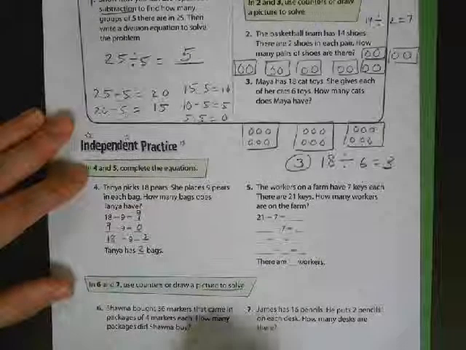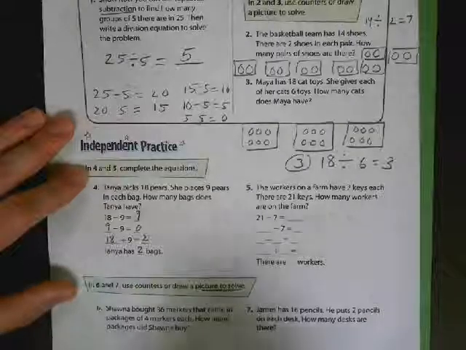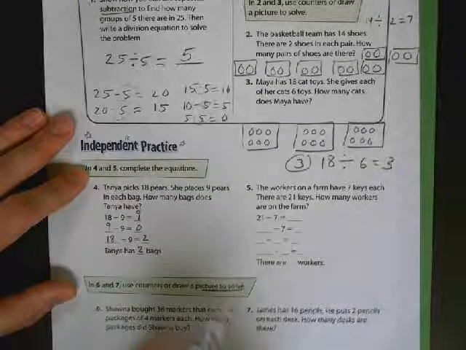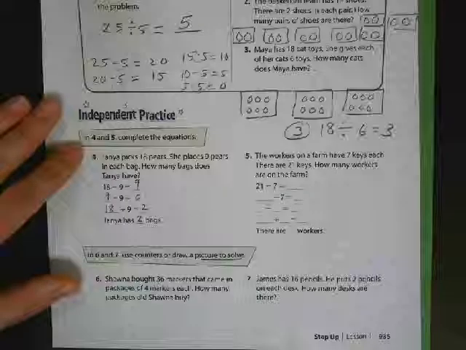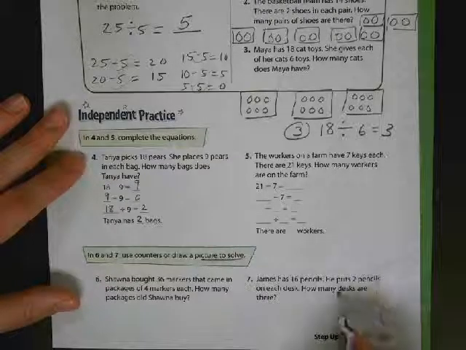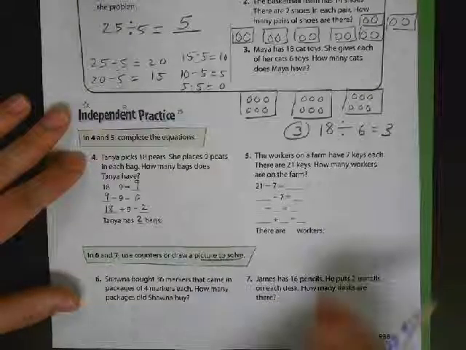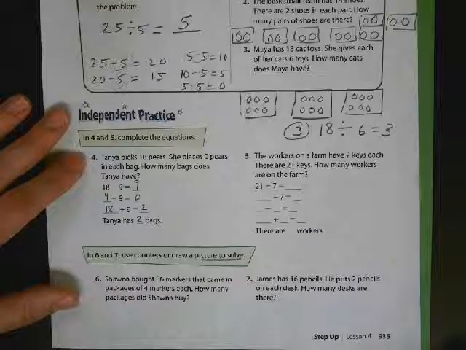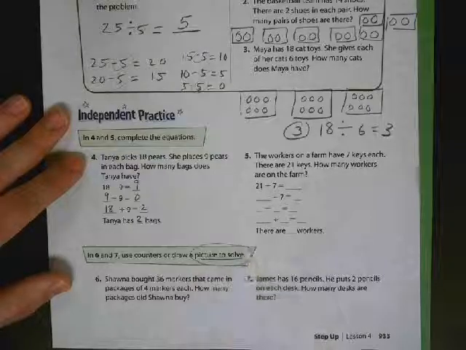Shauna bought 36 markers that came in packages of 4. So groups of 4 until you get to 36. 4 and 4 and 4. So 4, 8, 12, 16, 20, 24, 28, 32, 36. How many packages total? And then down here it says James has pencils. He puts 2 pencils on each desk. Pairs of pencils, right? 2, 4, 6, 8 until you get to 16. Then you can write a division equation and figure out 16 divided by 2. So don't just write 16 divided by 2 because it says draw a picture. Please.